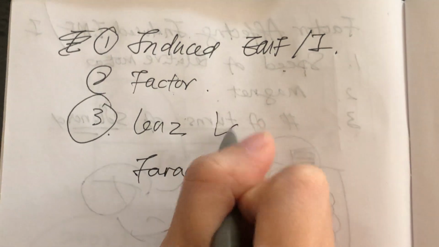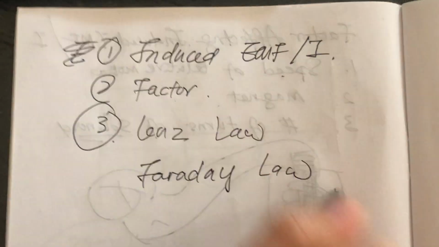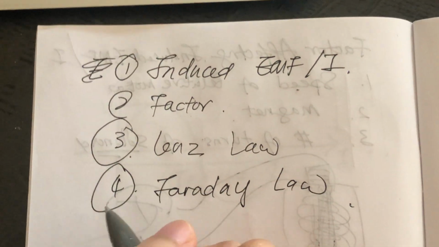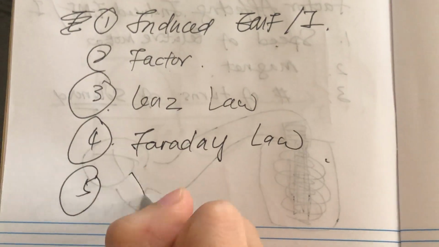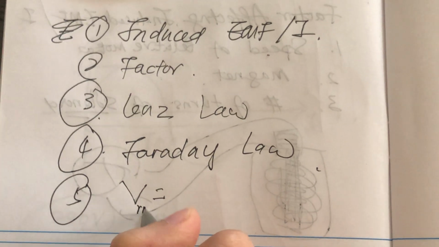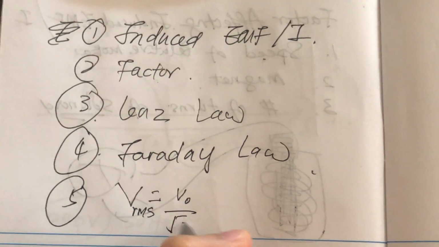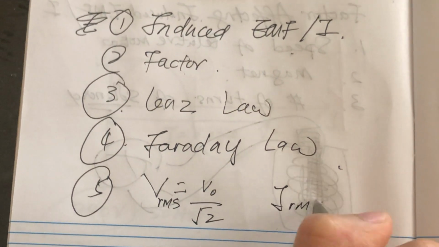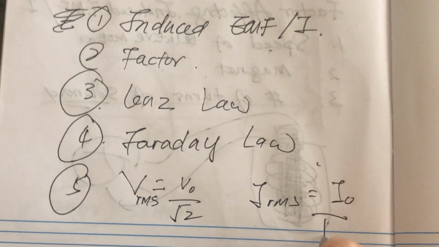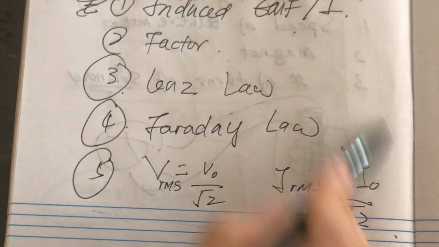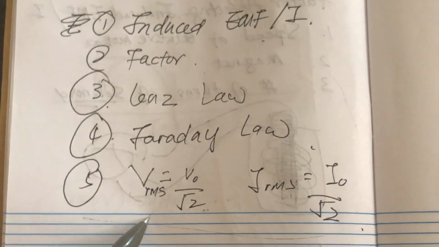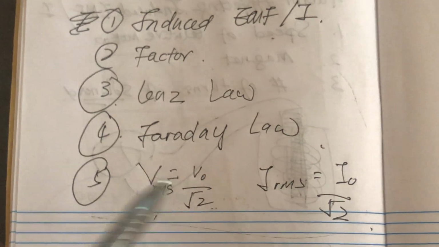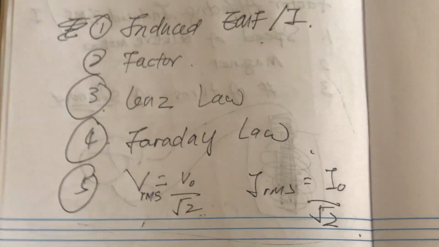There is not really a calculation here, but we have only one formula just now: I_RMS equals I naught over square root of 2, and V_RMS equals V naught over square root of 2. So there are five things that I'm going to test for this subtopic, that is induced EMF or induced current. Okay, thank you class. I will continue with the catapult next lesson.